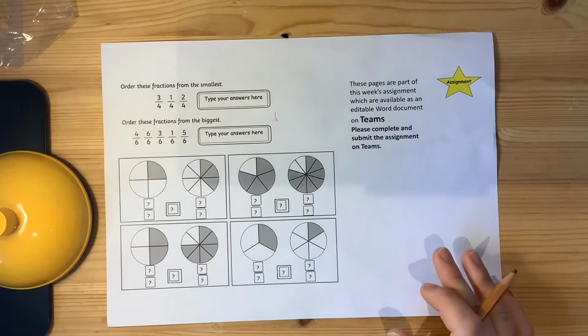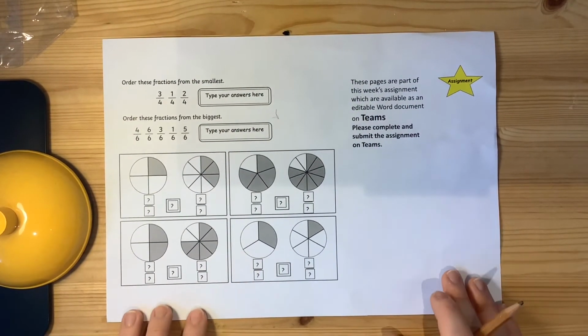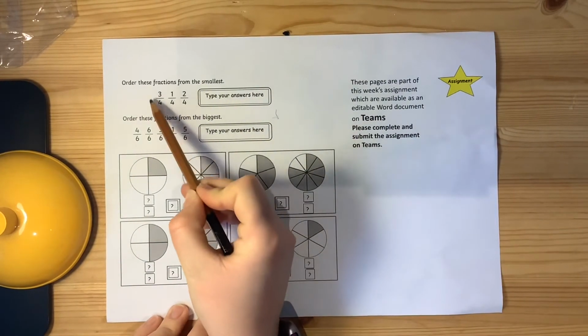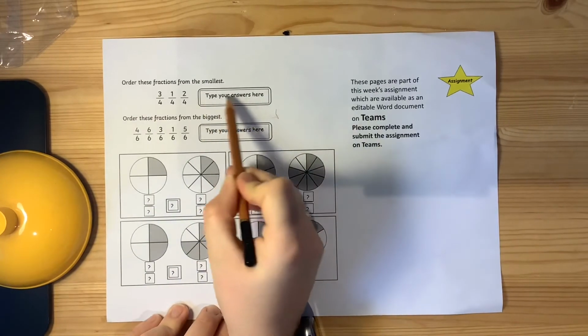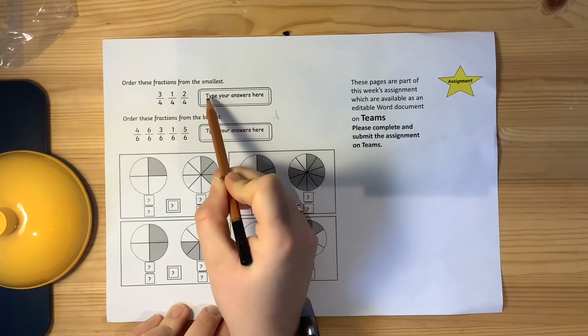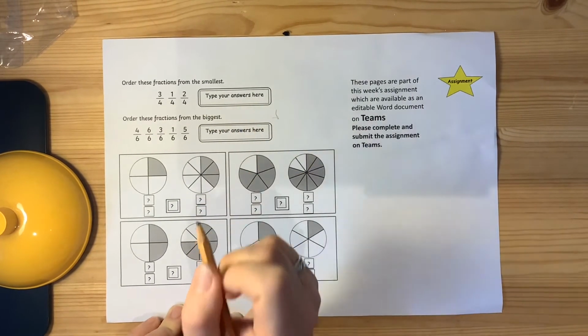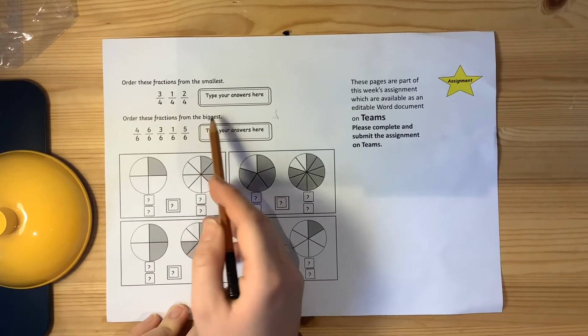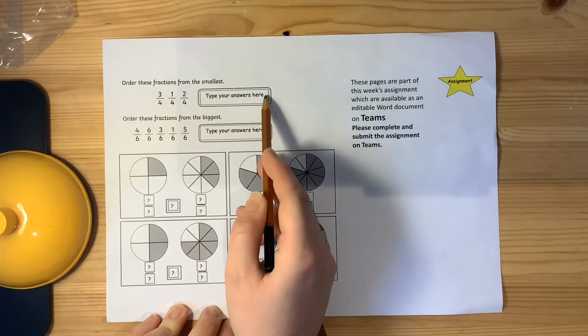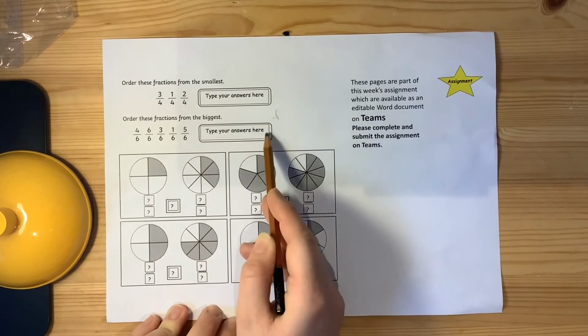Then this is the final part. So you have got to order these fractions from smallest to largest. Again, I've given you a text box here. You should just be able to highlight all of that text and write over the top of it. And then order these fractions from the biggest. So these ones you're going smallest to largest. These ones you're going biggest to smallest.